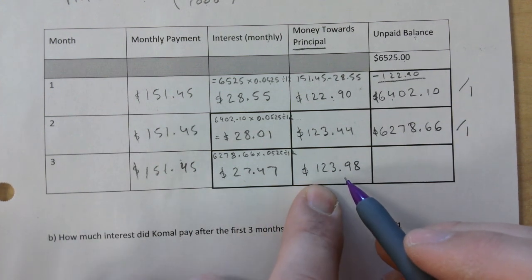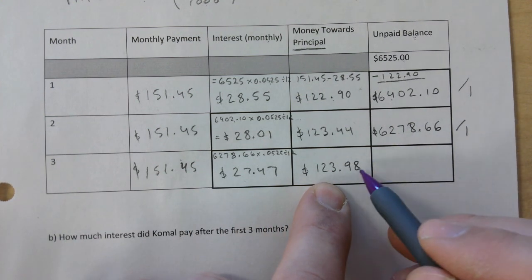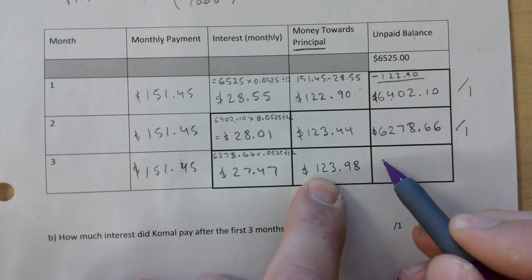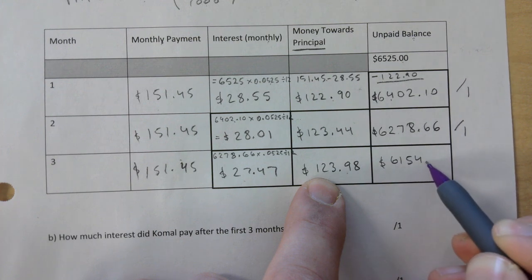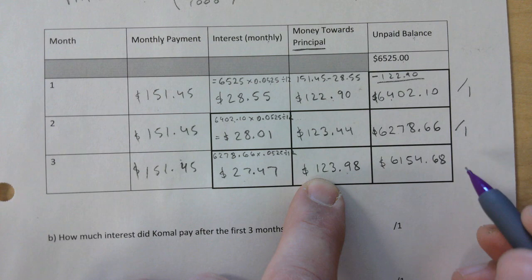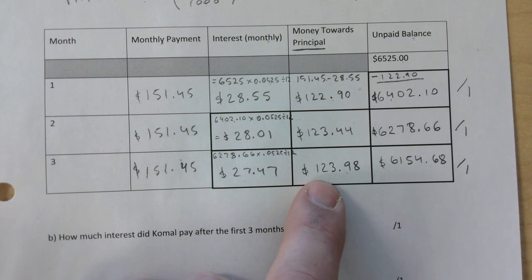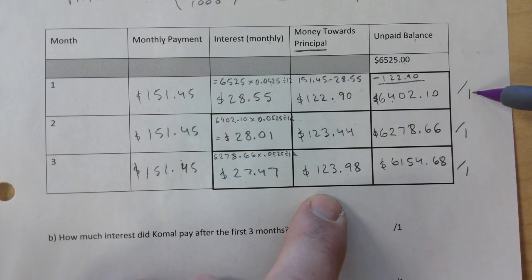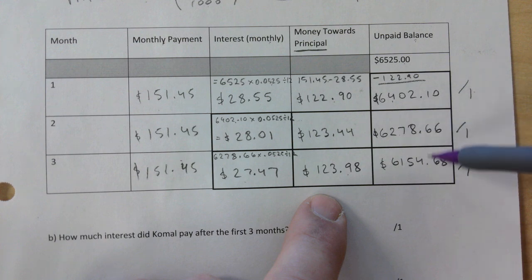Okay. And taking the unpaid balance minus the monthly principal for this month, that is 6154.68. And I'm just going to check here. 61, yeah, this is what you're supposed to get. So another mark for doing that correctly. So if you make a mistake somewhere up here on the first row, take off 1 mark. But if you carry that with you and you do the next 2 lines correctly, you would still get 2 out of 3 for this table, right?